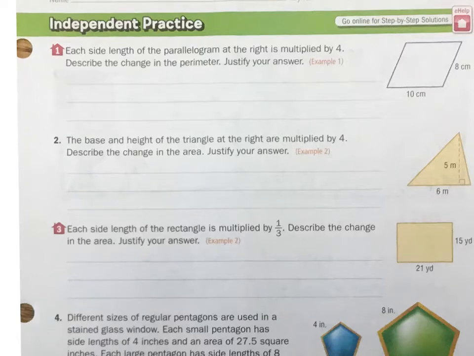This is the independent practice for 9.4. Hopefully you've had a chance to do some of these. My guess is if you did 1 through 3, or 1 through 4, maybe not too bad. Number 5, maybe got you really stumped. But let's have some fun doing these.